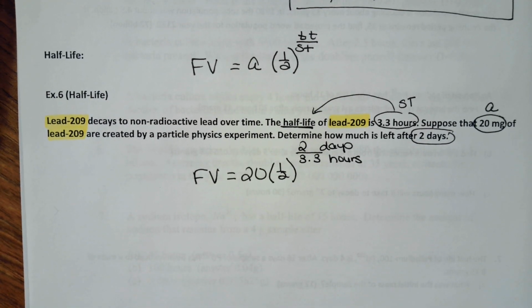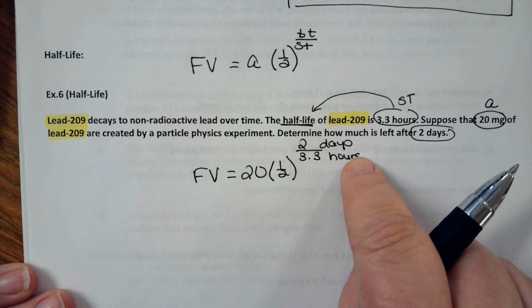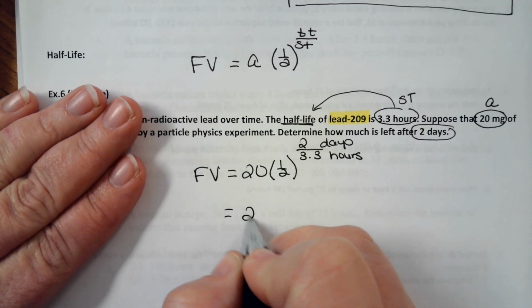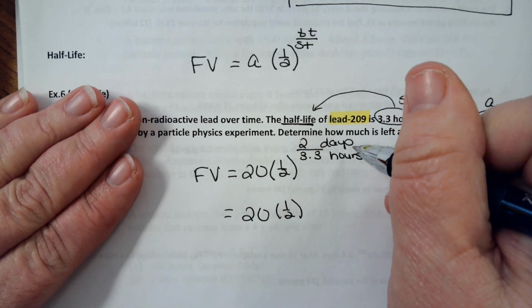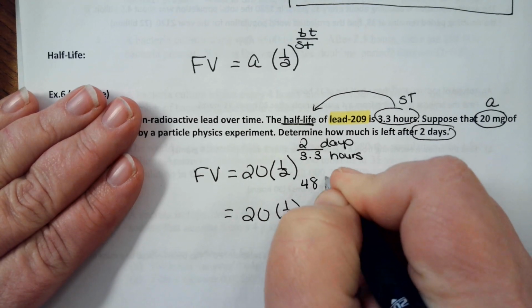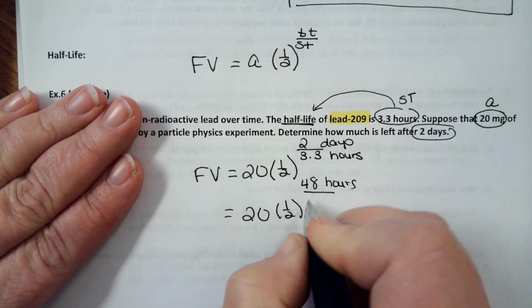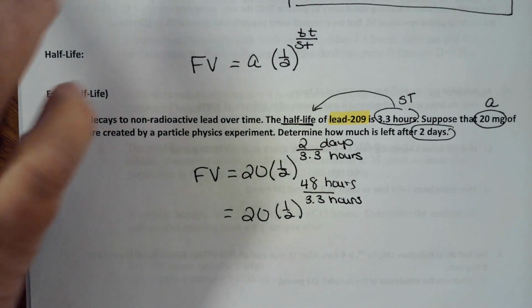Now look at that carefully and see if there's something I need to fix. Yes, this is days and this is hours, so I need to convert either hours to days or days to hours. Okay. All right, I'm going to convert days to hours. So we got 20 times 1/2. How many hours are in a day? 24. So 24 times 2 gives us 48. So we got 48 hours over 3.3 hours. Now that all of our units are the same, we could actually come in here and solve this.